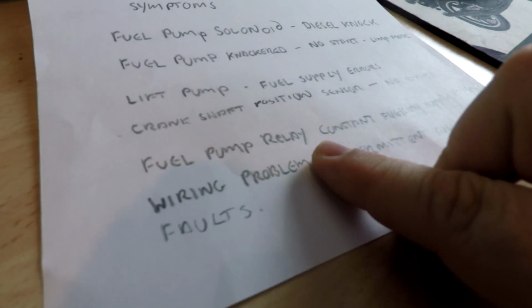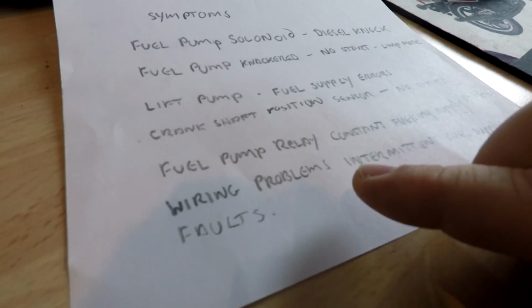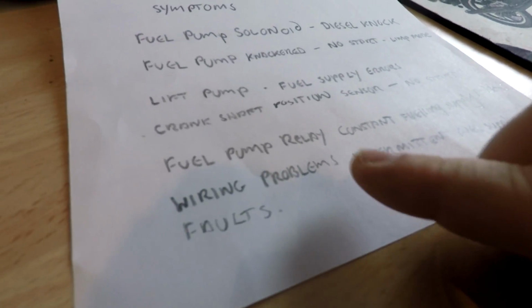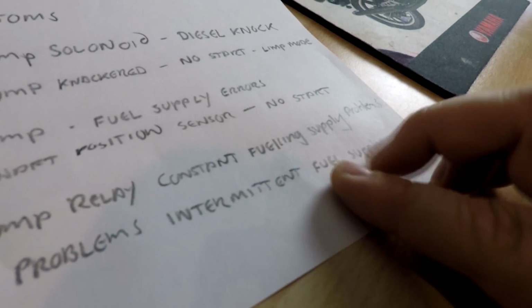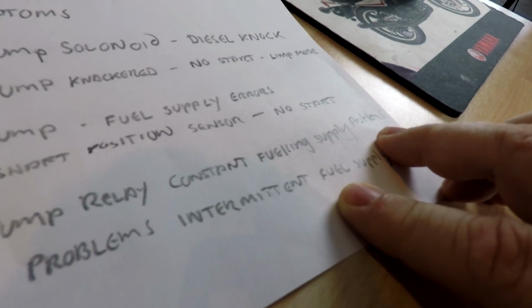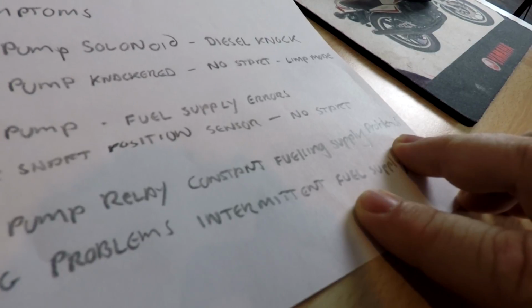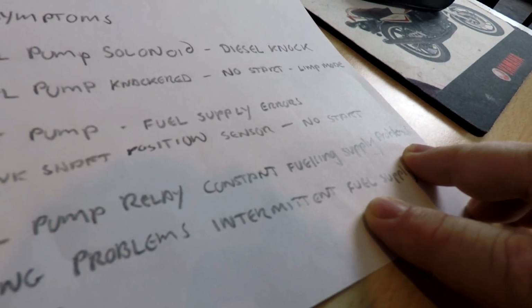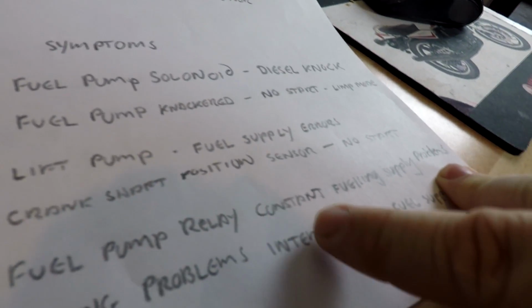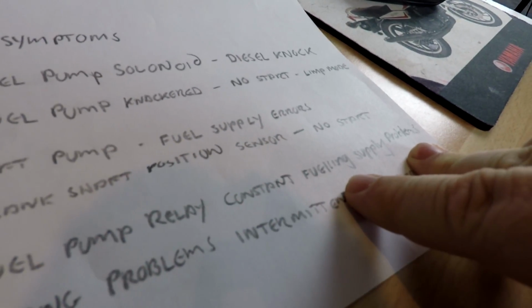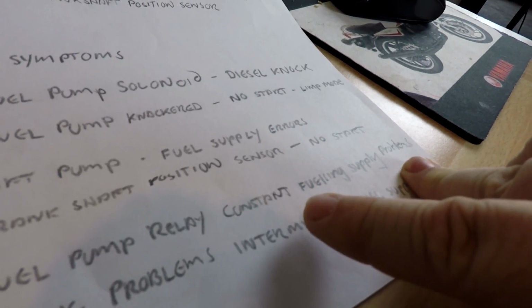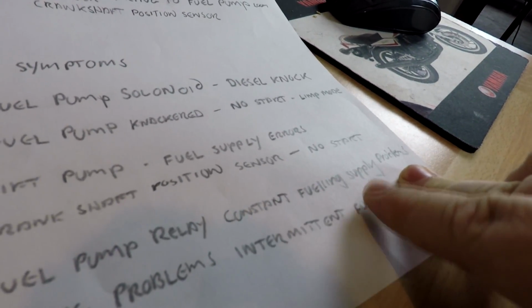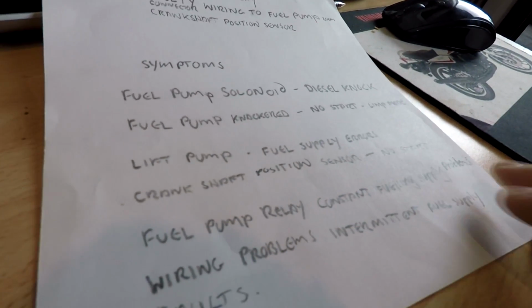Now with the fuel pump relay, as I spoke to you a second ago, the fuel pump relay would possibly provide constant fueling supply problems. And bearing in mind, I'm getting a supply when the car heats up, this could be a situation where that fuel pump relay gets hot and starts to break down. And as I say, that can be a problem with the internal contacts of the actual relay. So that's why I'm not ruling that fuel pump relay out.